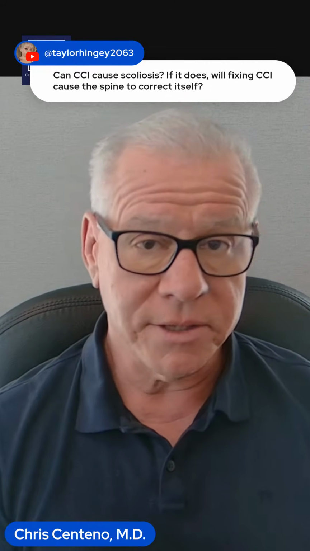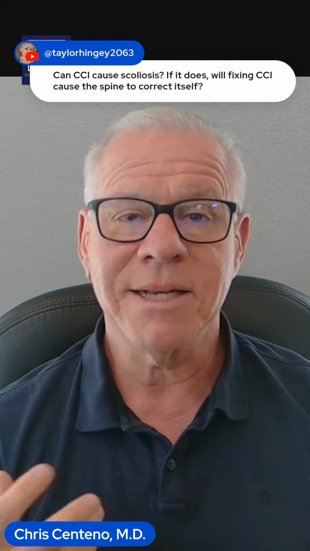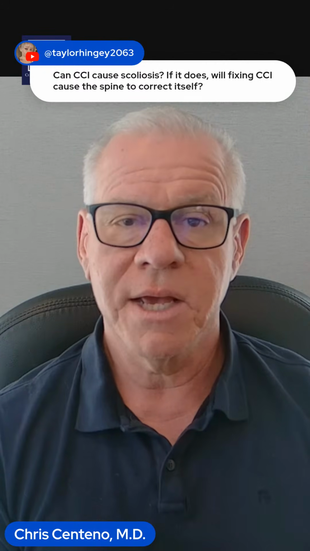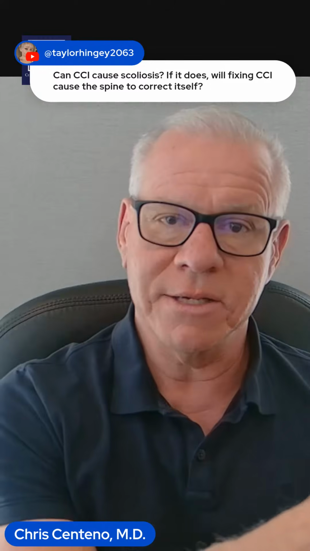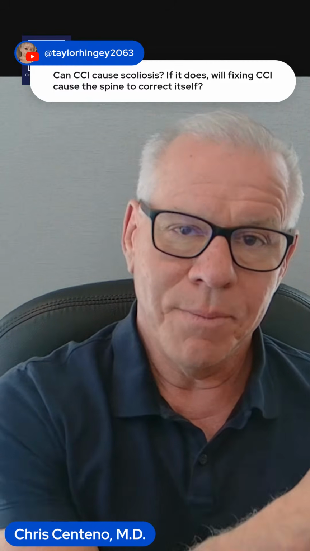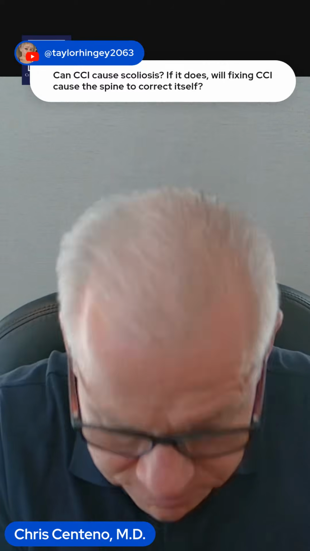That's usually not at all CCI related. That type of scoliosis is usually a combination of genetic and postural. So basically, what we believe is that it takes a genetic predisposition, and this is a study that came out maybe about two years ago, plus a lot of looking like this at your phone.